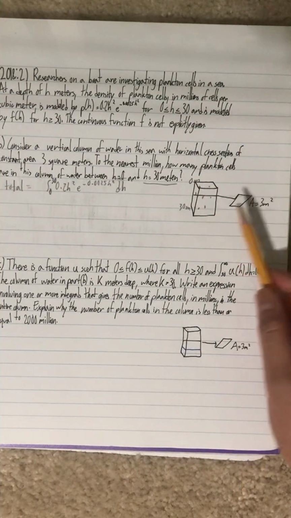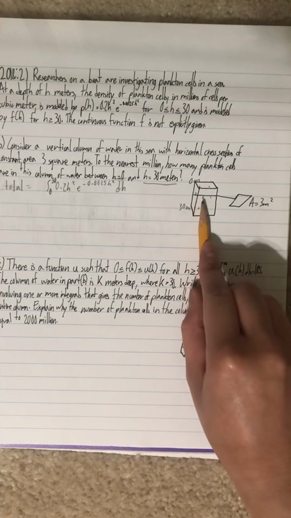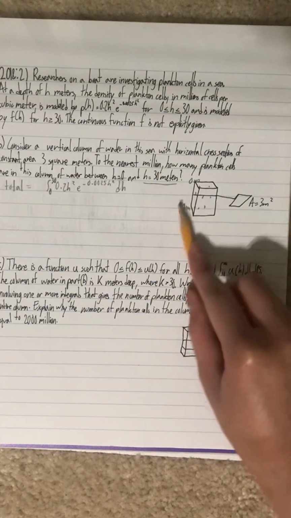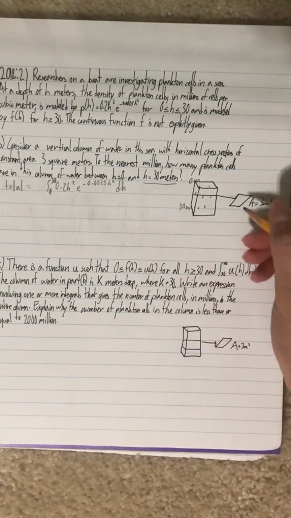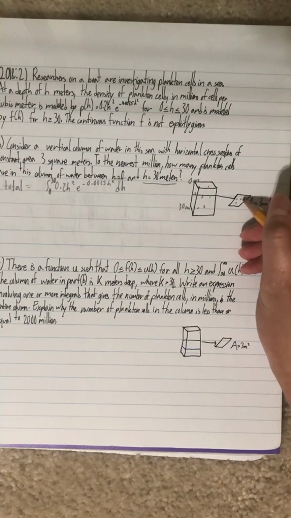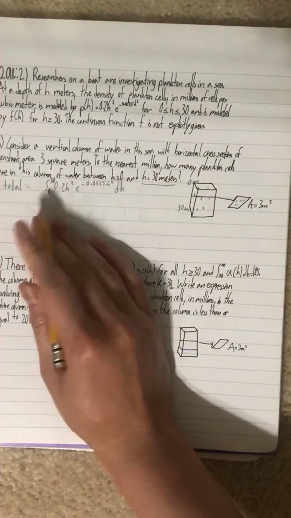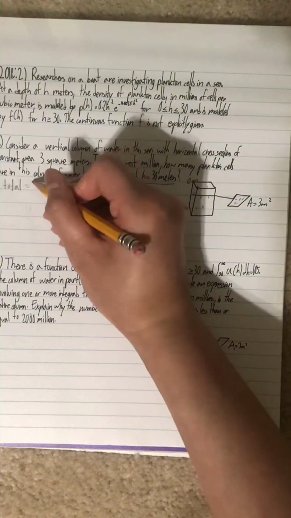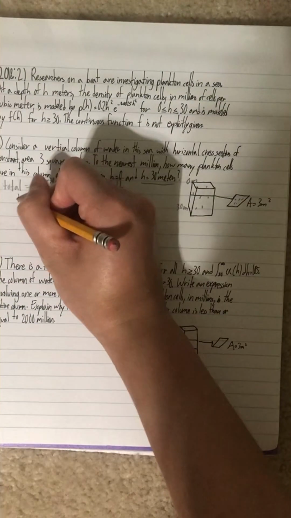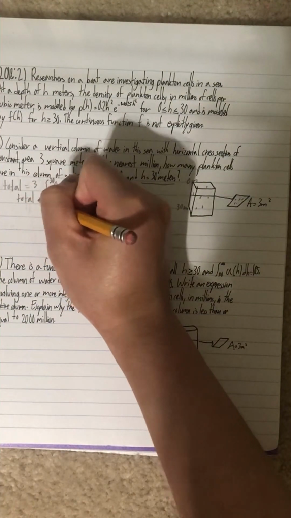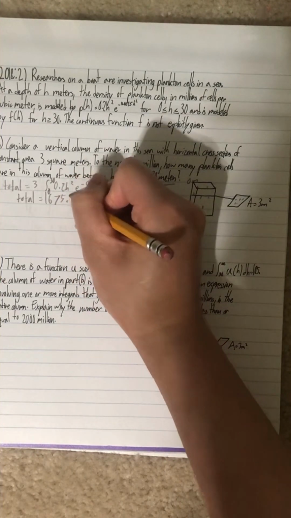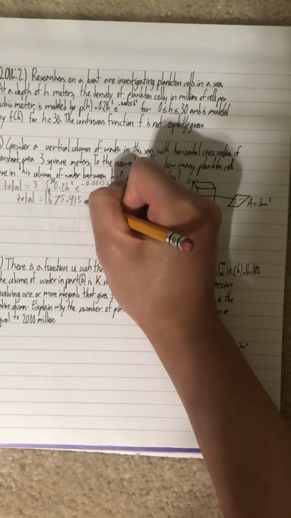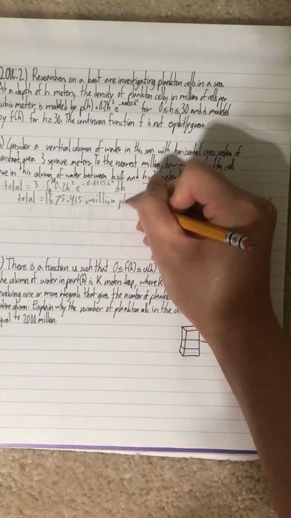While that's the height, we also need to consider the area of each cross-section to find all the plankton cells, and we are given that the area of one cross-section is 3 square meters, which means we can multiply 3 to this integral. Then you can input this into the calculator and you get 1,675.415 million plankton cells.